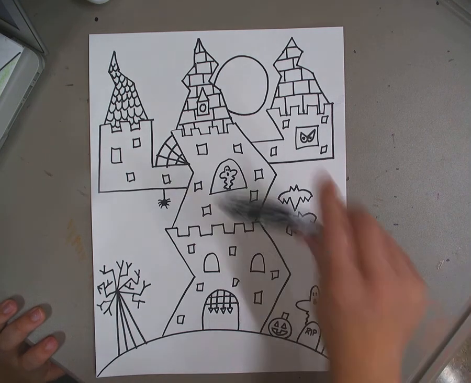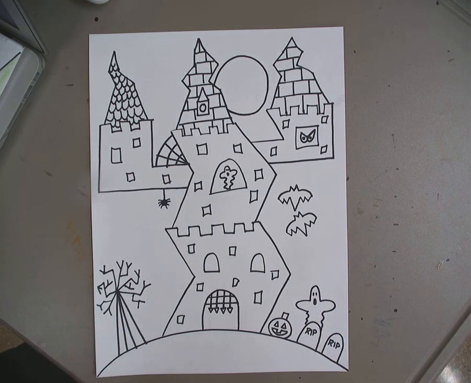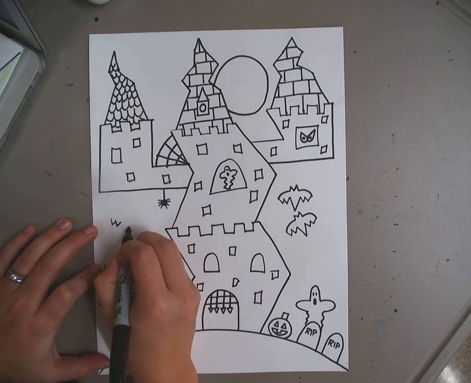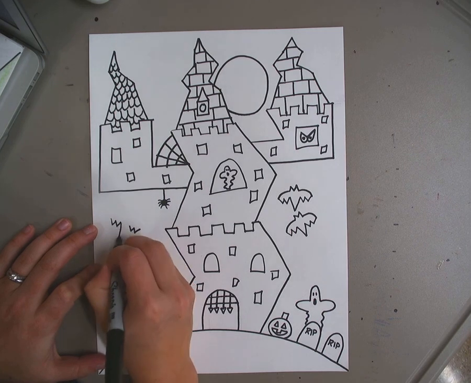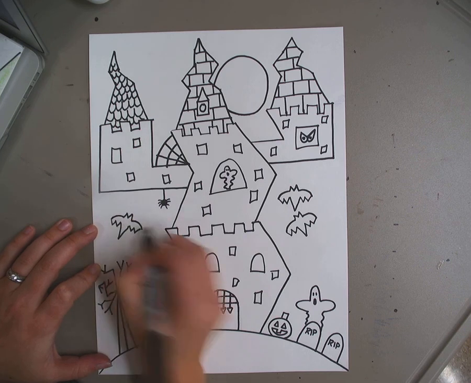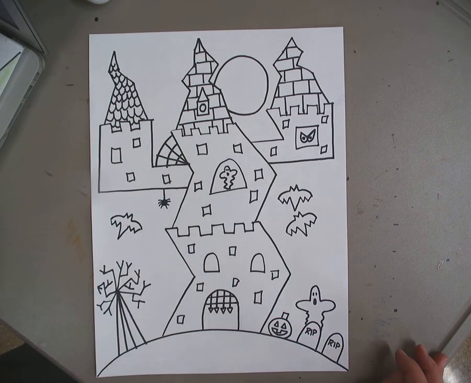Okay, so there is a haunted house. Again, you can add your own flavor, your own details to it. I can't wait to see what your guys' haunted houses will look like. So have fun drawing and coloring your haunted house, guys.